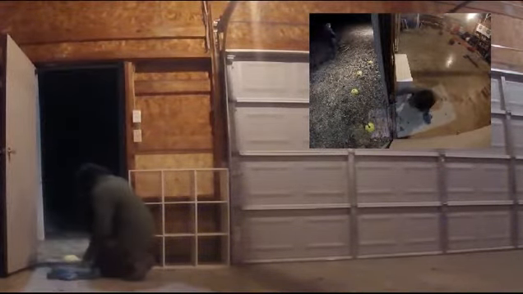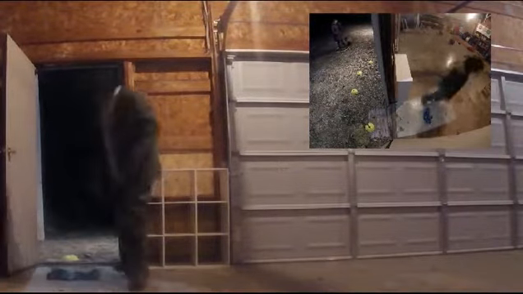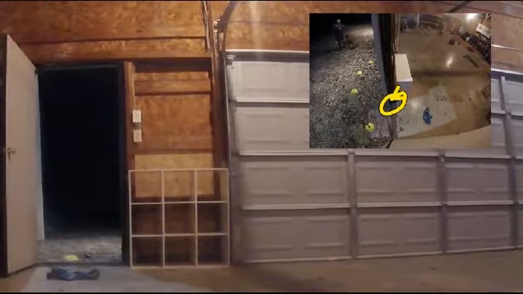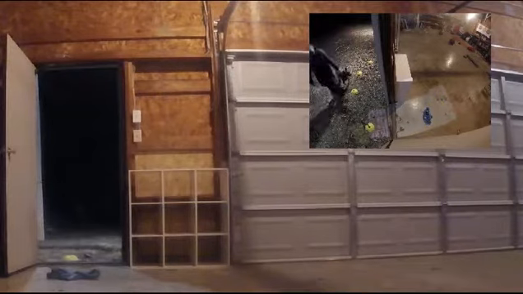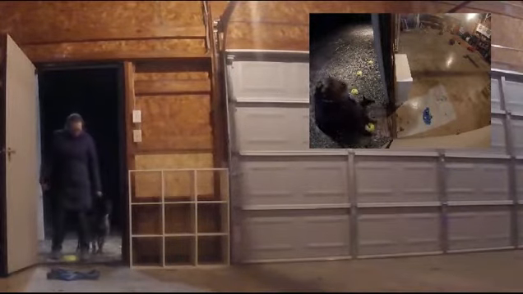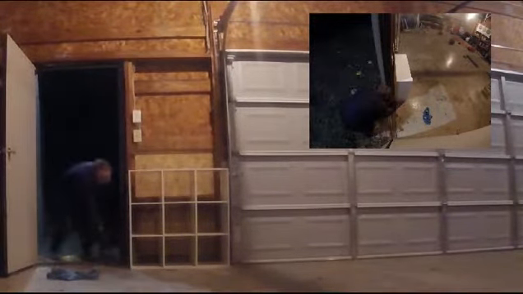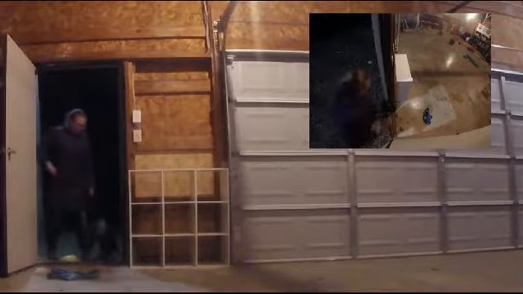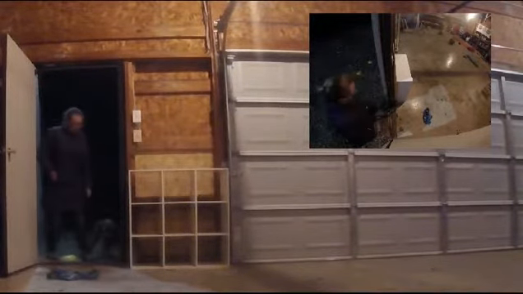So just to make it more obvious, I'm putting the toy right there at the threshold with the hide. So here's hide, here's toy. And again, nothing. So now I'm gonna pick up the toy and start teasing her with it.